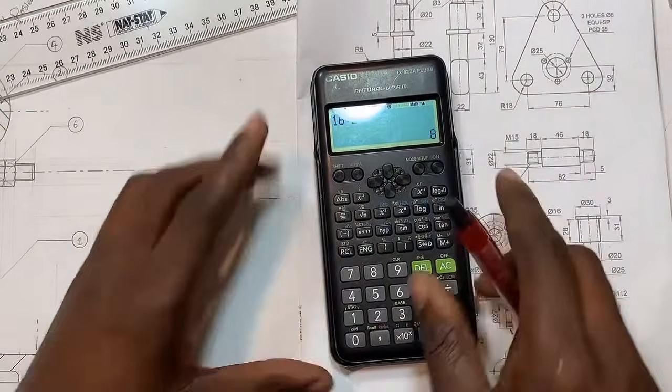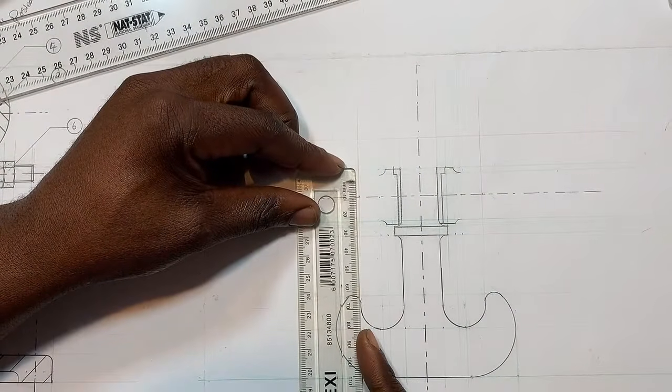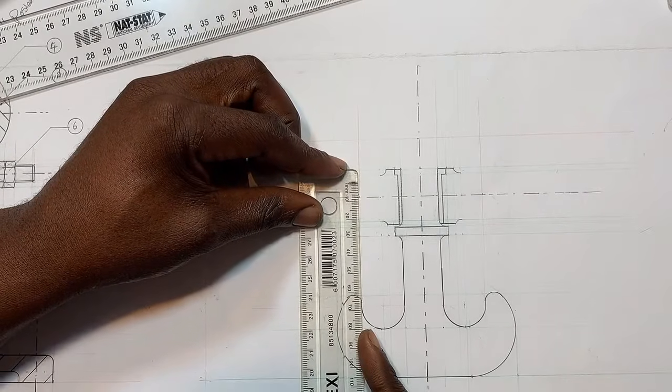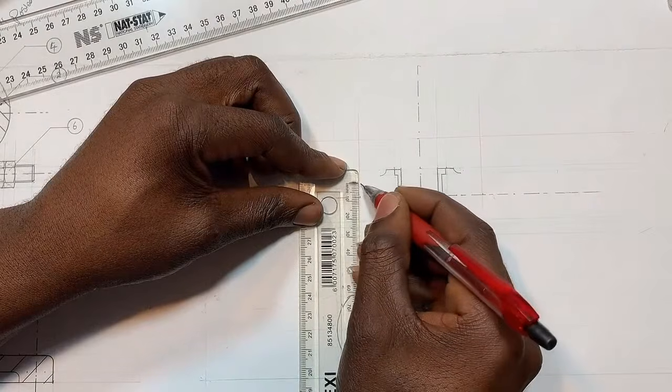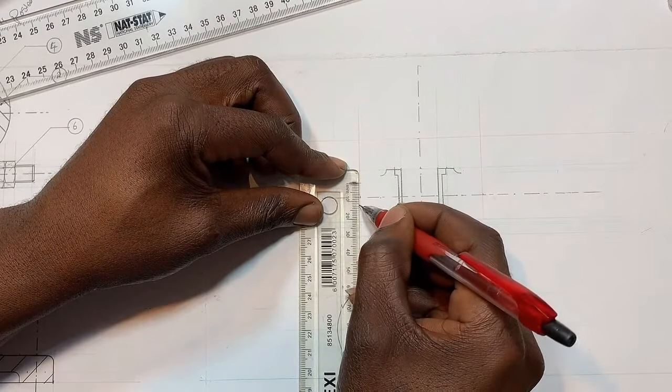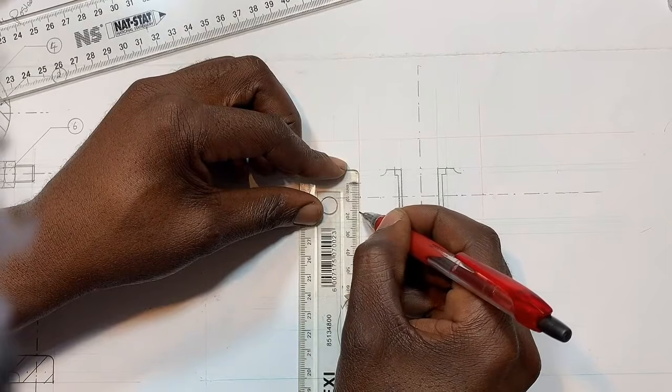So you say 8 this side, 8 this side. So this is 5, 6, 9. I'm looking for 8, which is this one. 8, 9, 10. So I mark it 0 and mark it 16. 15, 16. You understand?